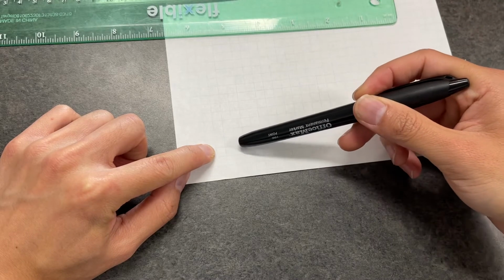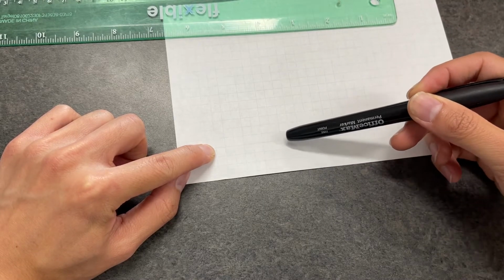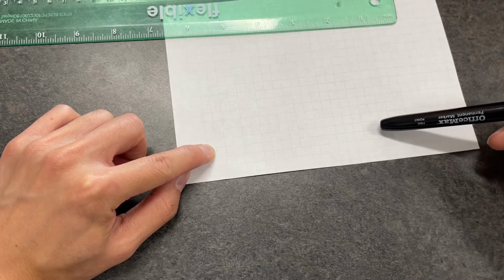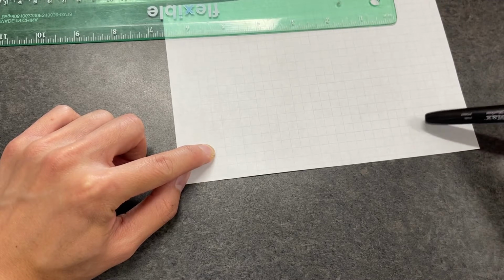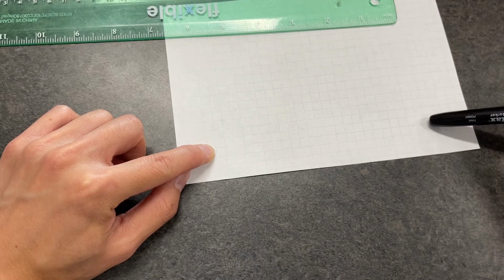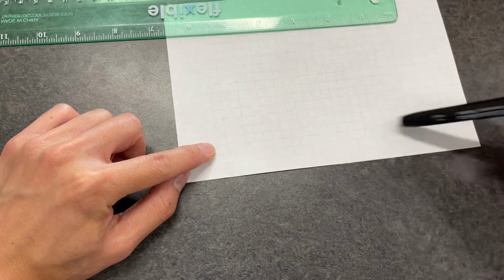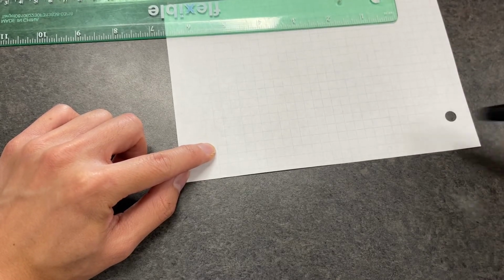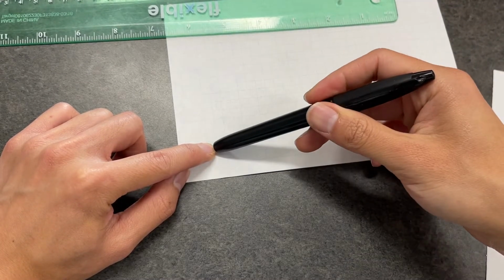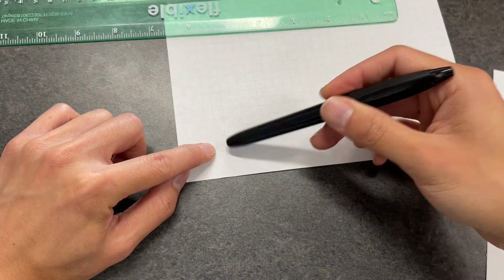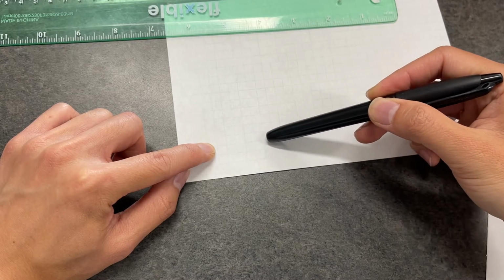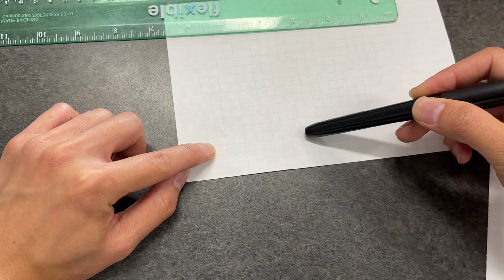So 1, 2, 3, 4, 5, 6, 7, 8, 9, 10, 11, 12, 13, 14, 15, 16, 17, 18, 19, 20, 21, 22, 23, 24. Okay, it looks like I have 24 squares that I can comfortably draw this line. And I have 30 minutes that I need to fit onto this line. So what I'm thinking is maybe I can do every 2 squares is 5 minutes. So I'll start with 0, and then 5, 10, 15, 20, 25, 30.